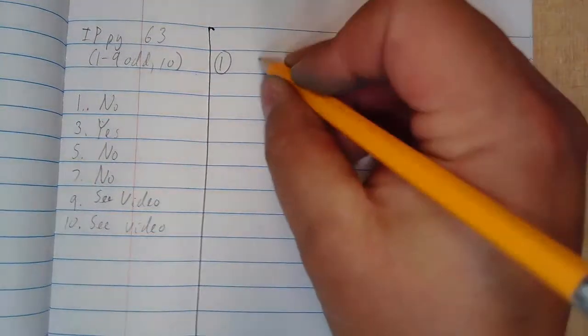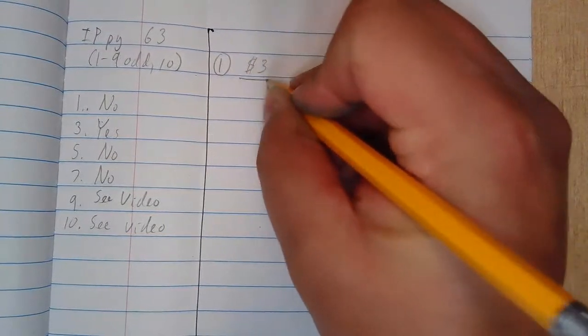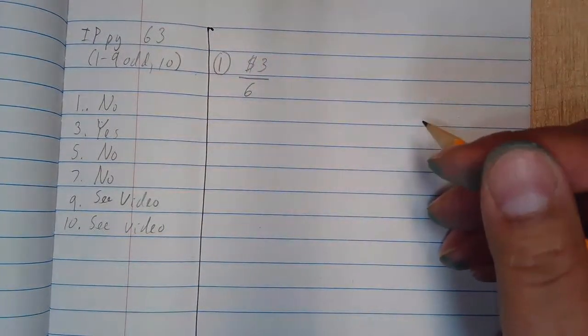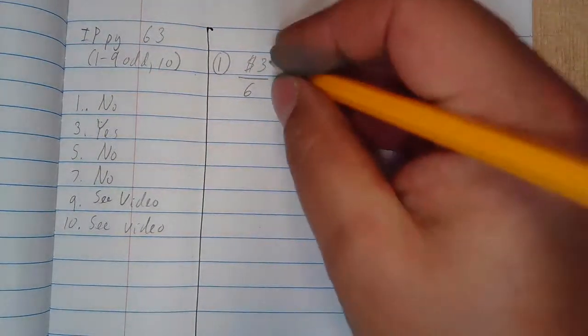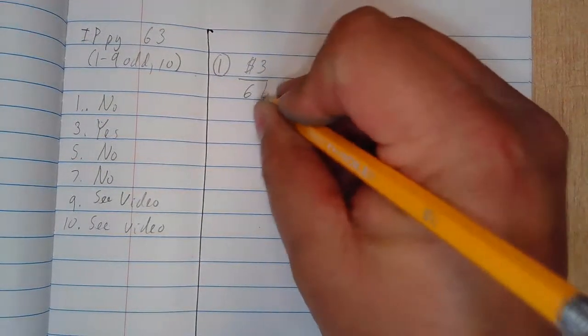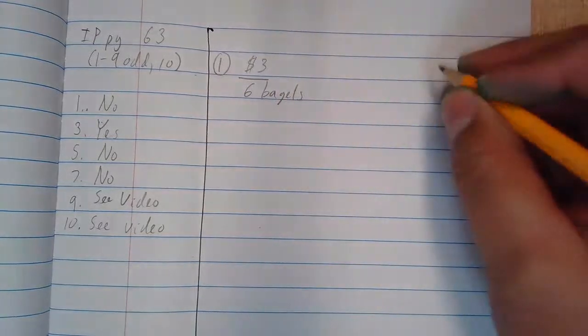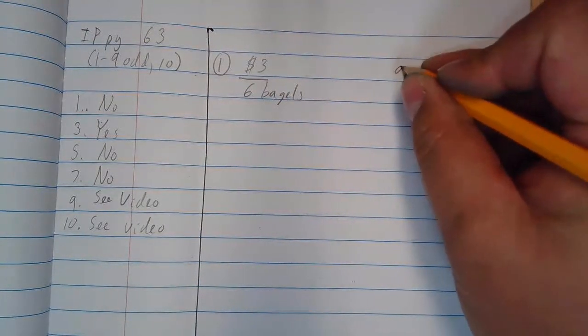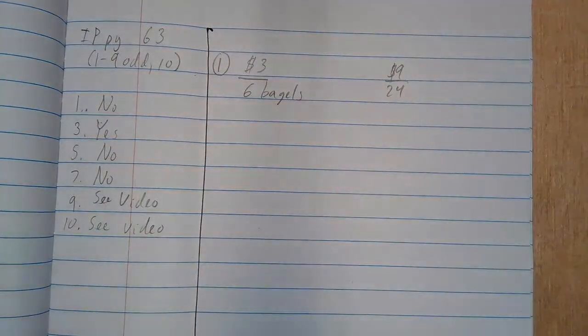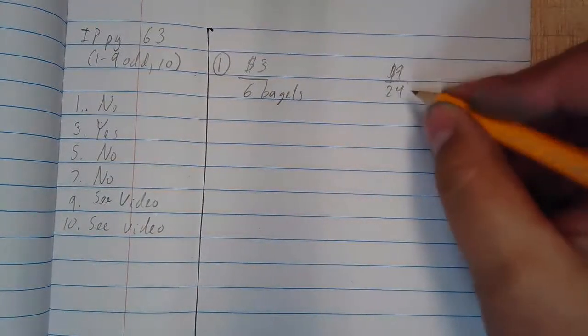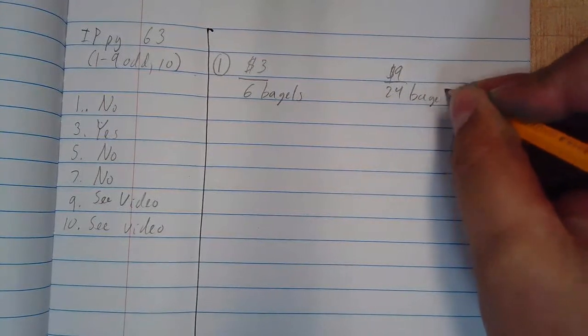Okay, I see the words 3 for 6. So $3 for 6. Now what goes with each number? I noticed that 3, well, it's already dollars, that's already there. But for the 6, we have the word bagels. And then the other set of numbers, we have $9 for 24 bagels. Might as well write the words too.